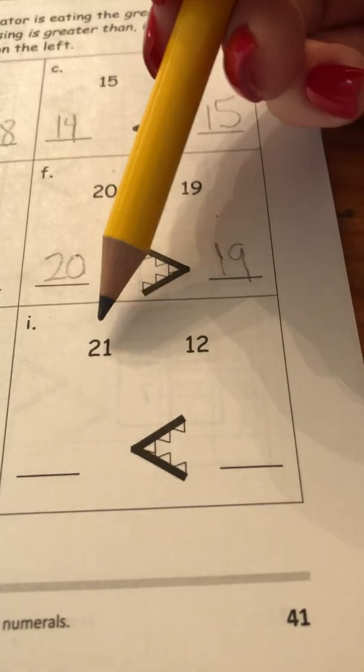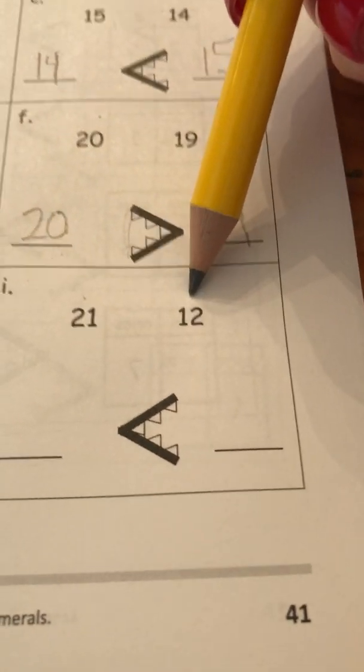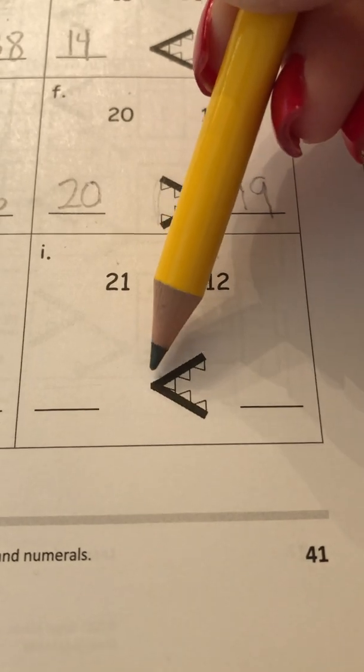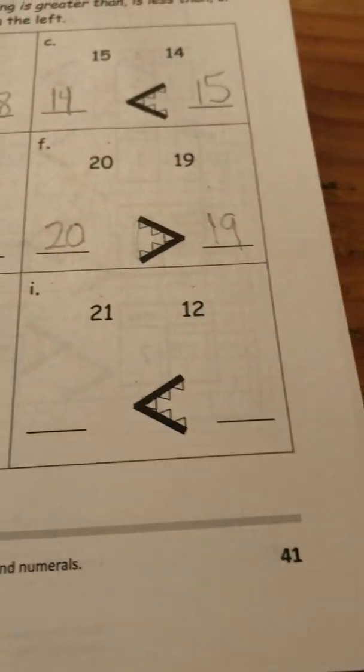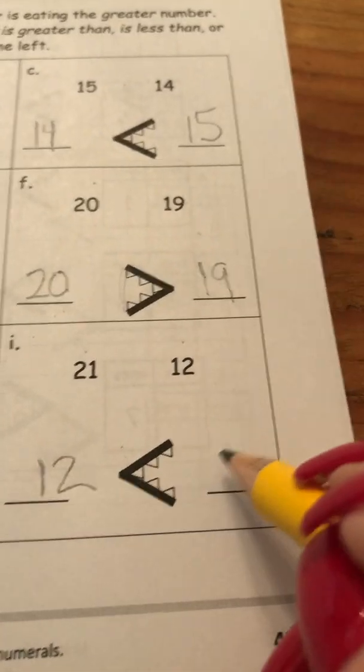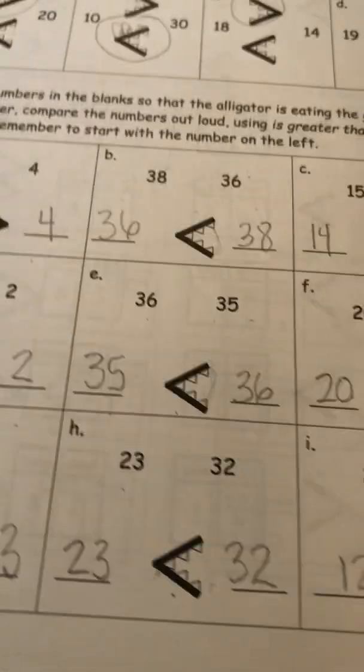The next one says 21 or 12. And we're looking for the less number, the smaller number. So we say 12 is less than 21. Okay, turn your paper over. We are on page 42.